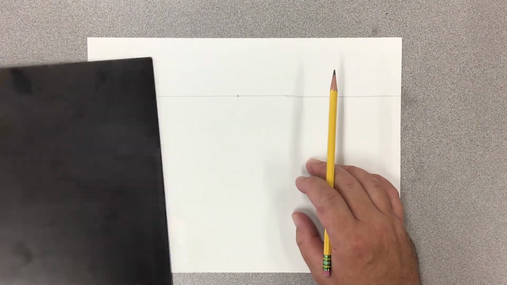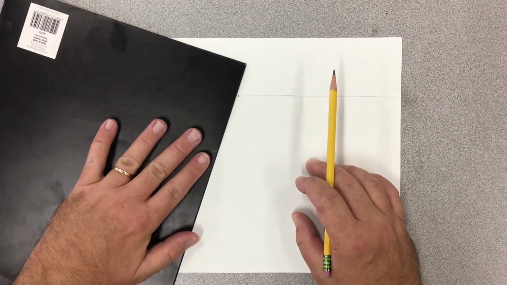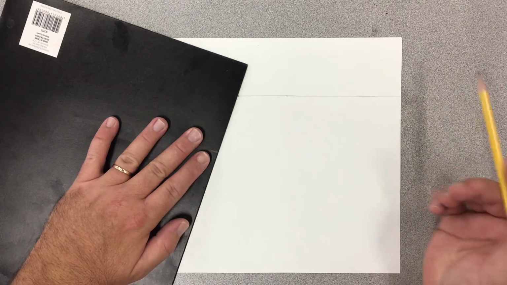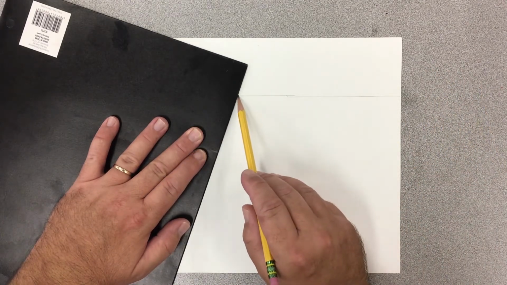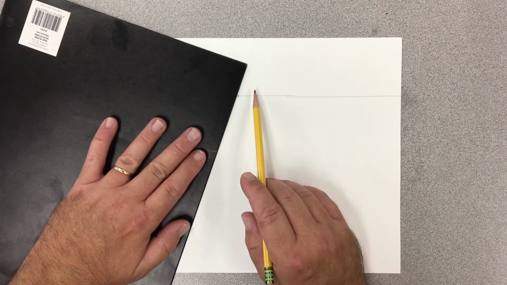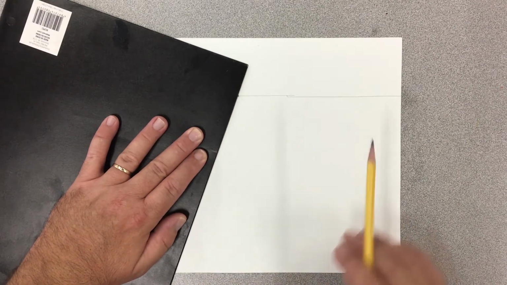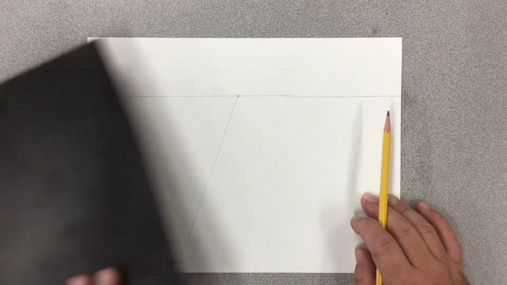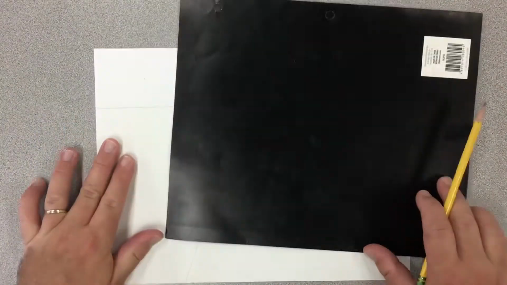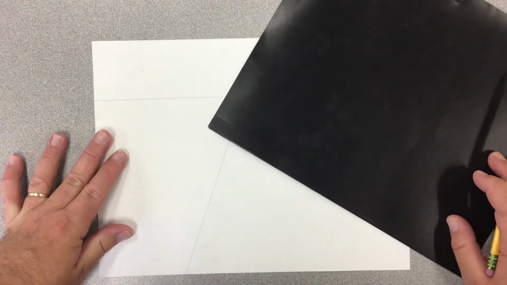Next, I'm going to use my straight edge, my ruler, or in this case, this folder, to make two diagonal lines that go from the bottom edge of the paper and stop at the vanishing point. I want to try to make them about the same angle.